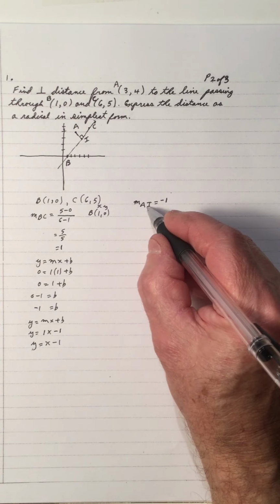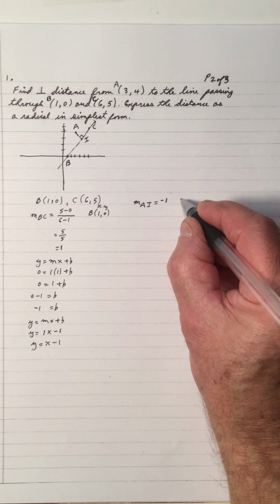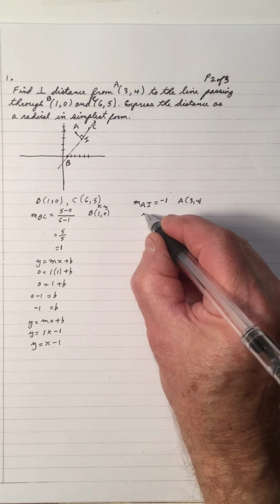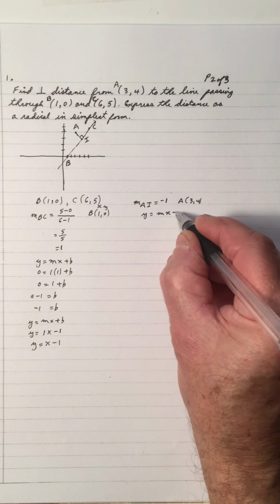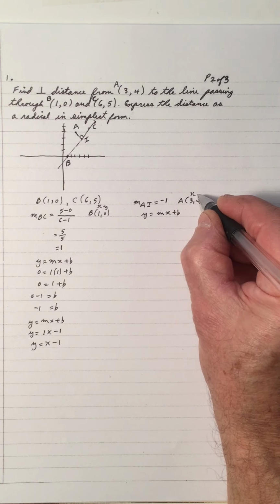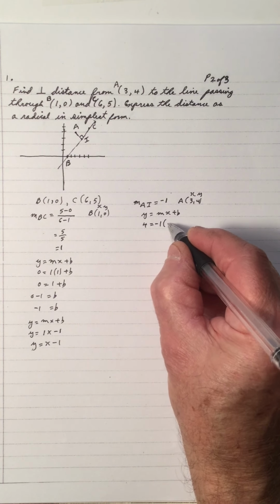And so for AI, we don't know what I is, but we do know that A is (3, 4). So we can get the equation of AI, y equals mx plus b. For A, x is 3, y is 4, and the slope is negative 1.